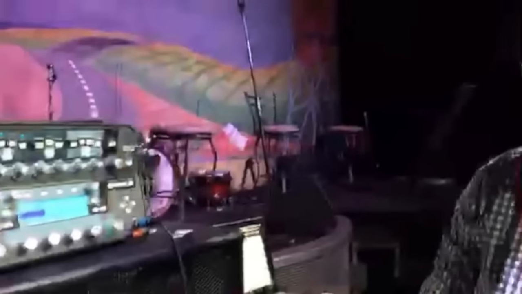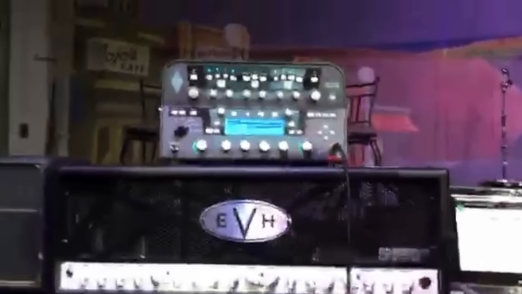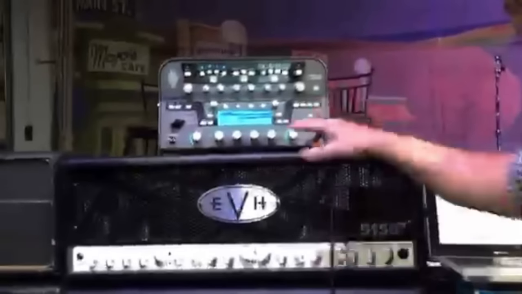Actually, I've done this during sound check. We'll be in the middle of a song. I'll go over, hit the stack, scroll through a couple of different presets, and while the song is playing, I can usually audition 2 or 3 amp sounds. Which is very convenient.